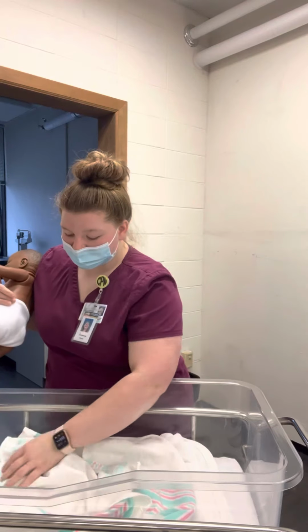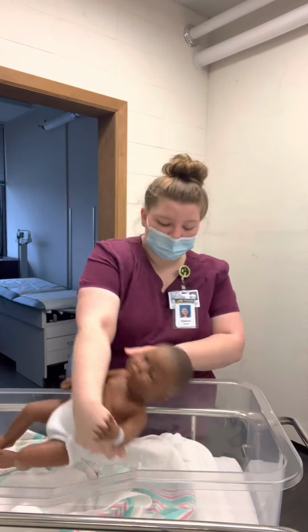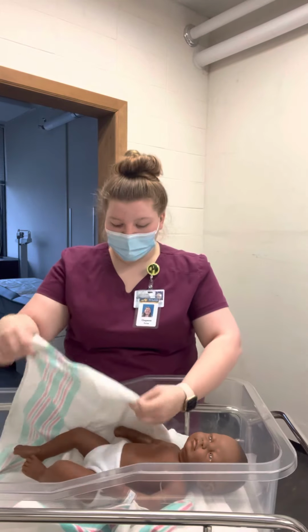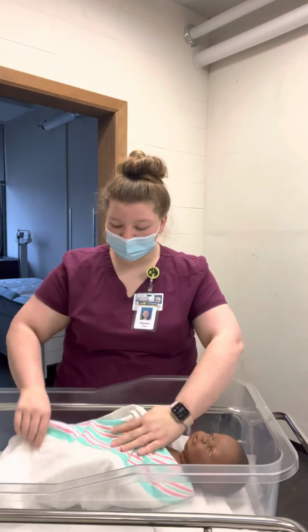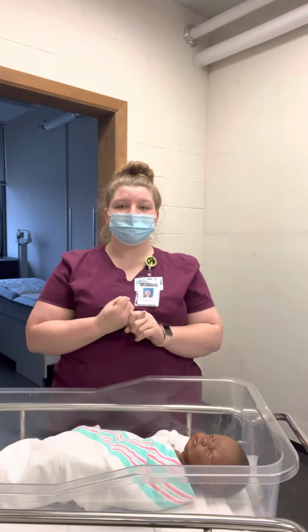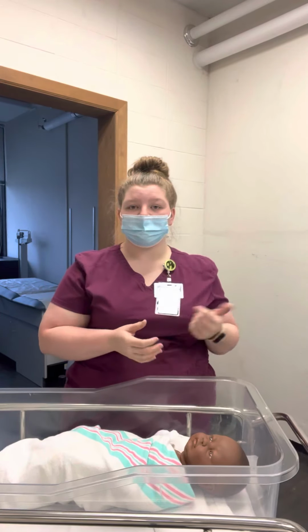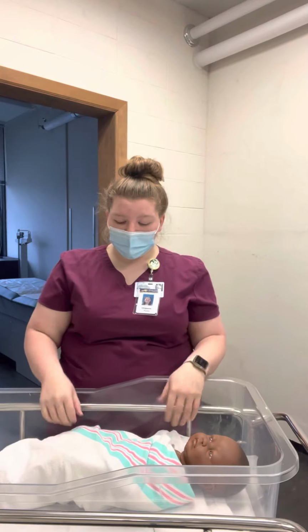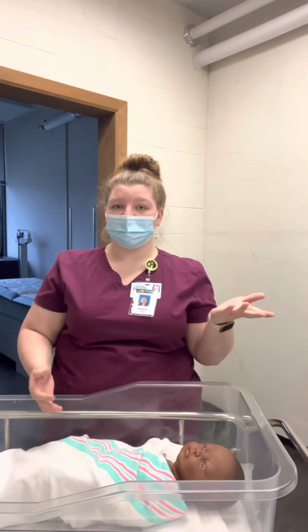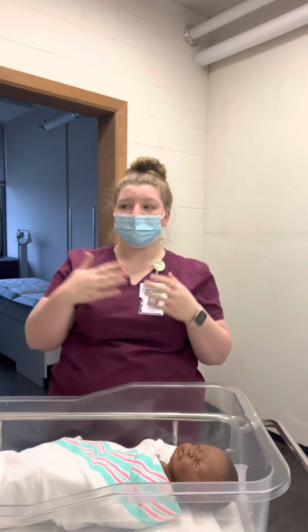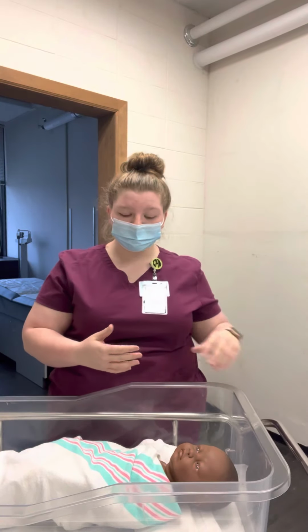When administering medication, you want to make sure that you follow the 6 rights of medication administration. So that's right patient, the right medication, the right dose, the right time, the right route, and the right documentation. So for your first check, you're going to do that with the order, and you're just going to verify the medication that you're giving with the order the doctor's written.